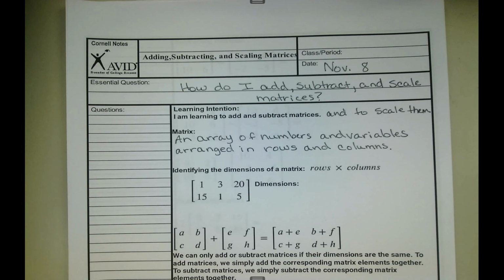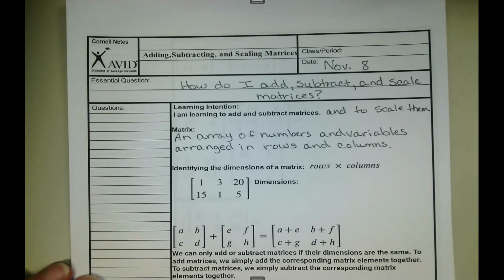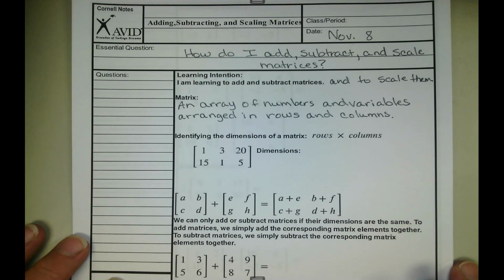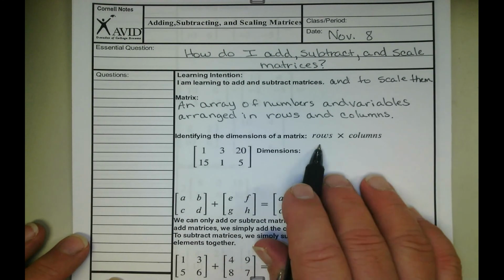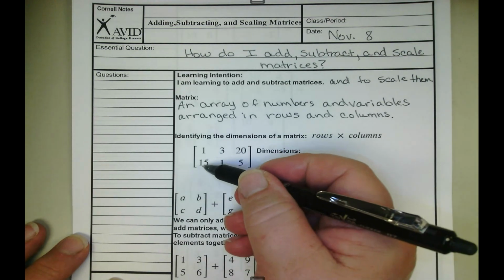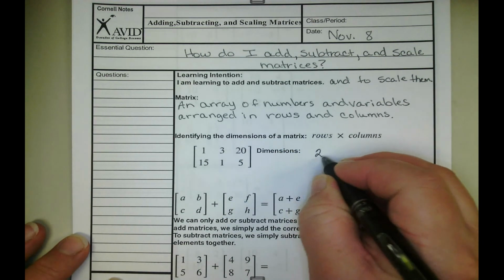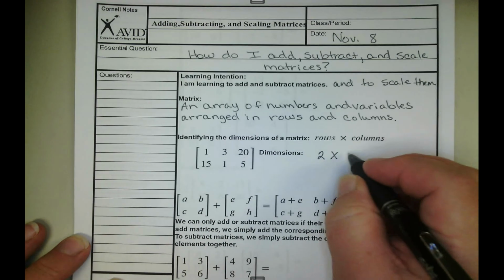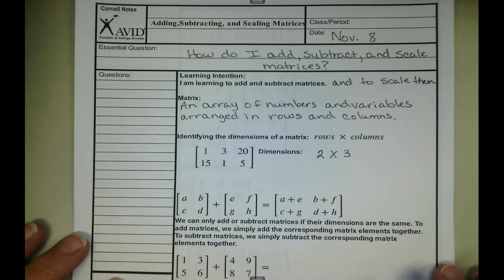If you don't have that square or rectangle going on, it's not a matrix. To identify the dimensions of a matrix, it's the number of rows times the number of columns. This has 2 rows by 3 columns, so this is a 2 by 3 matrix.